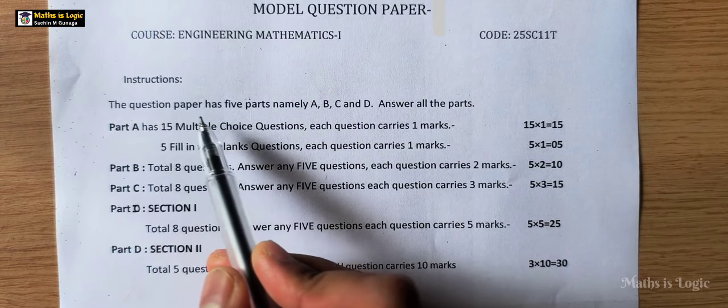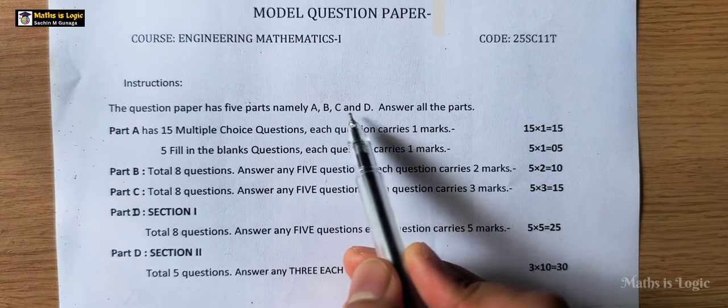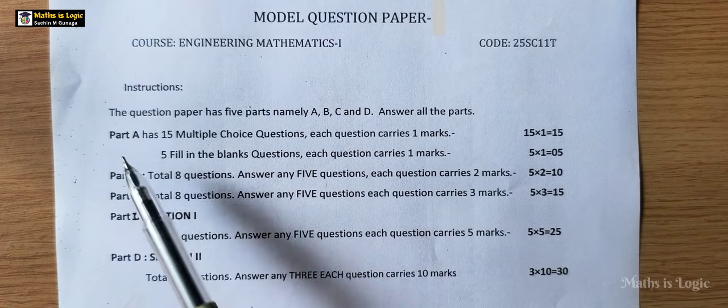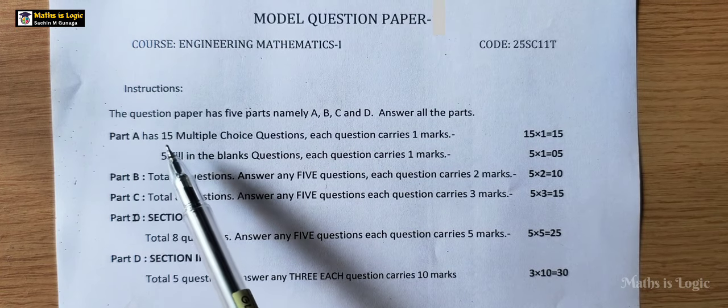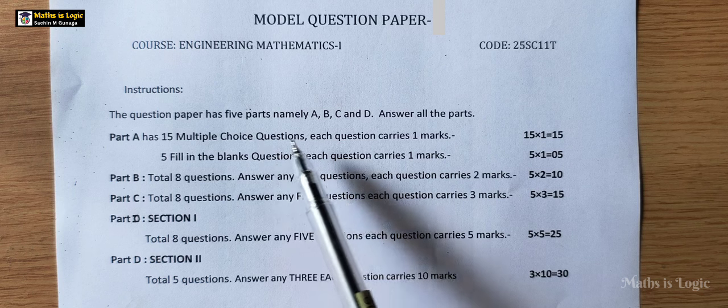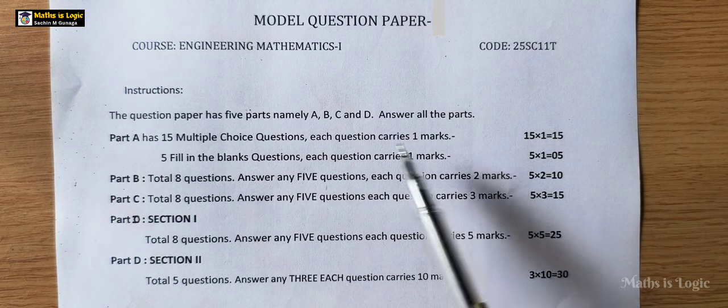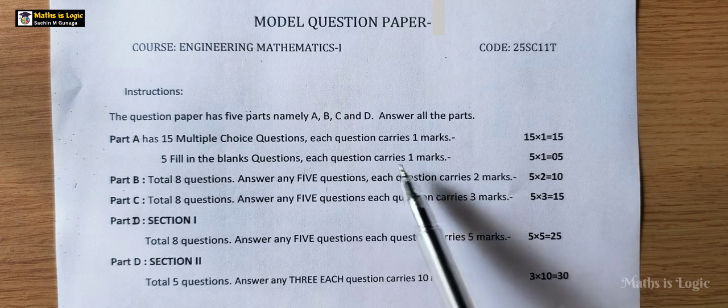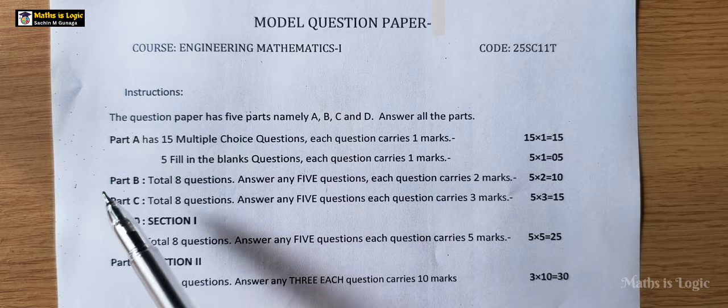Instructions. The question paper has 5 parts, namely A, B, C, D. Answer all the parts. Part A. This part A has 15 multiple choice questions. Each question carries 1 marks. Also, it has 5 fill in the blanks questions. Each question carries 1 marks.